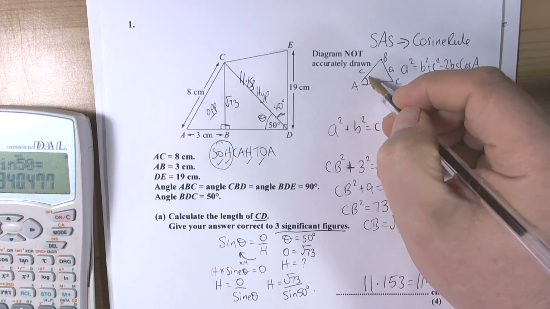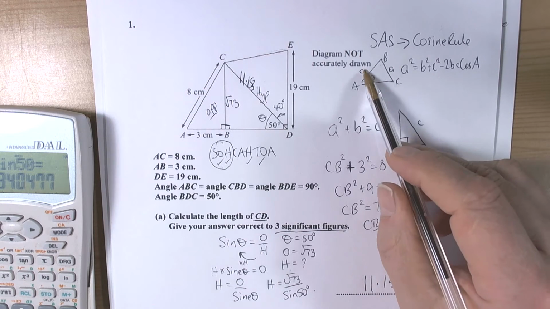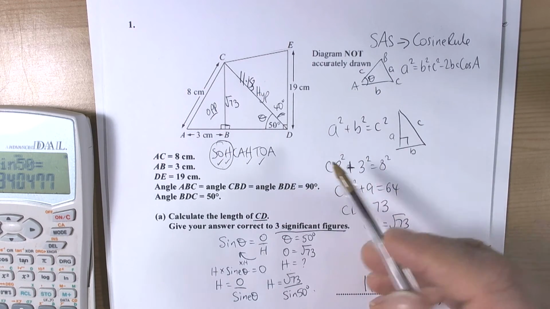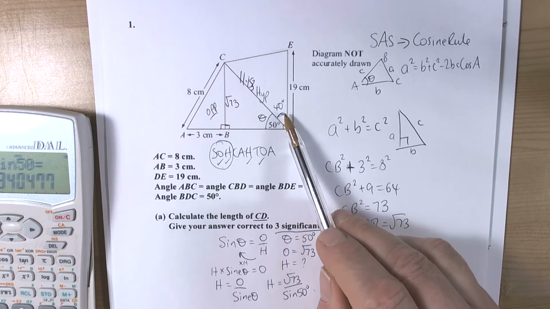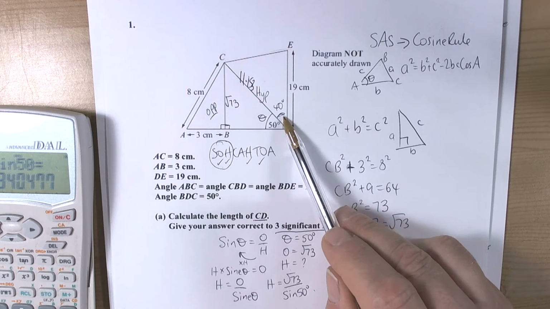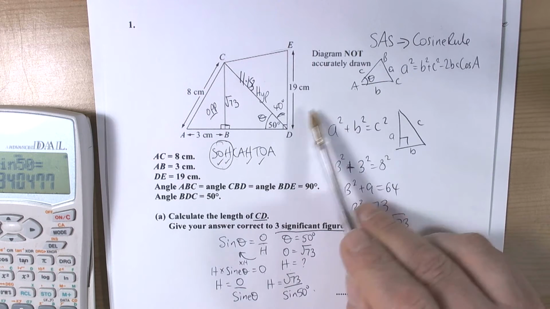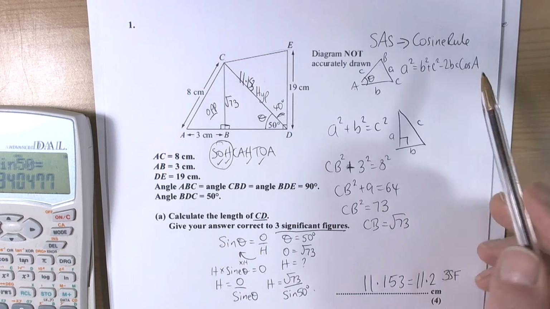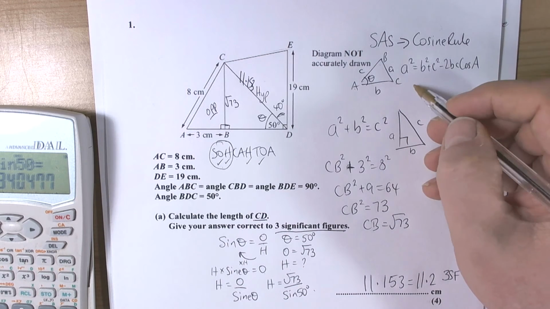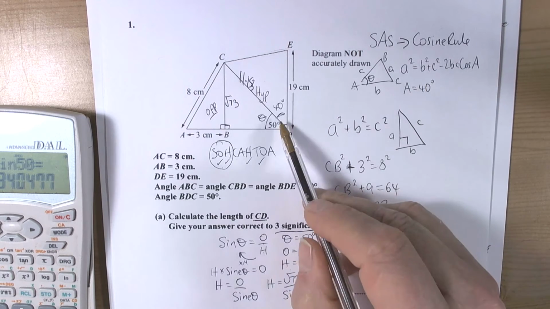So in other words, if the angle was there, then we'd be able to label it, because it's side angle side. Because the angle we're dealing with is here, I'm going to ignore the letters of the question and just work through that. That's where the angle is, and that's where my A is. So for me, I'm identifying that capital A is worth 40 degrees. That's where the angle is.